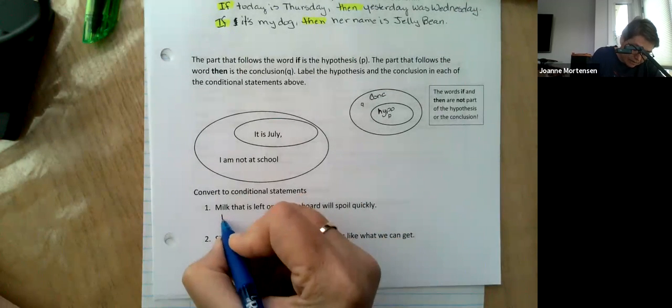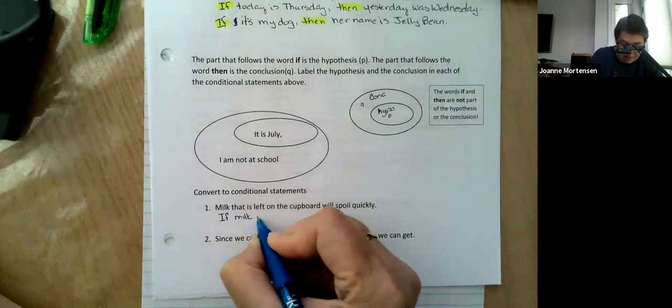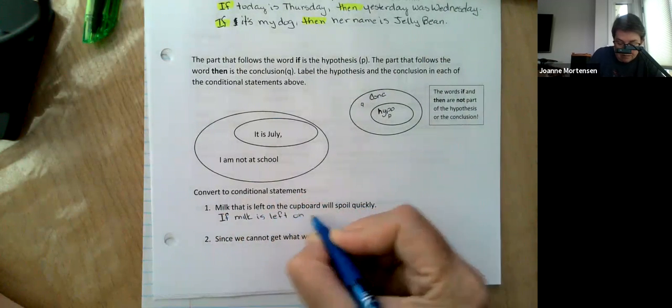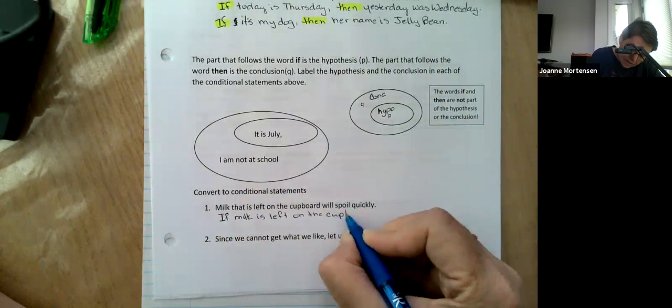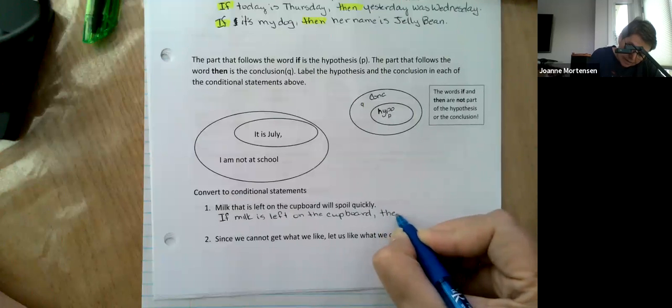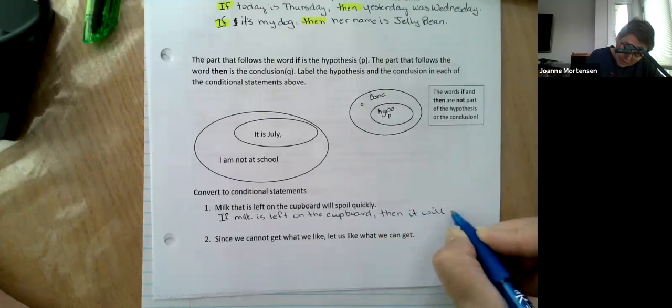If milk is left on the cupboard, then it'll spoil quickly.